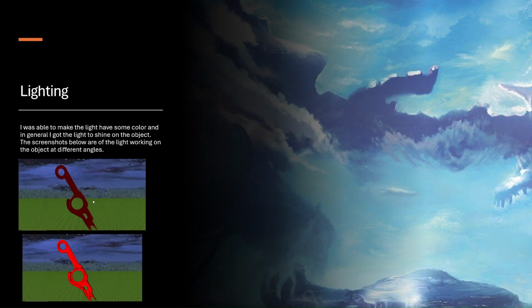So for lighting, I was able to make the light have some color, and in general I got the light to shine on the object. The screenshots below are of the light working on the object at different angles, so the first screenshot you see there above the second one is when the lamp is rotating around it, and I got it towards an angle where it's like facing the other direction. And then the lamp coming back around from the rotation is the second screenshot below that, and that shows how the light is shining upon the object.